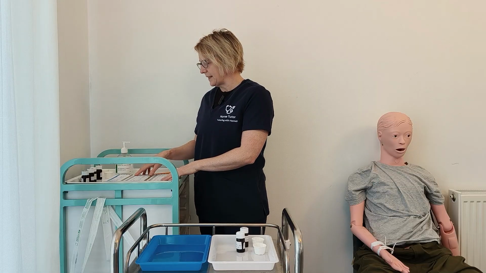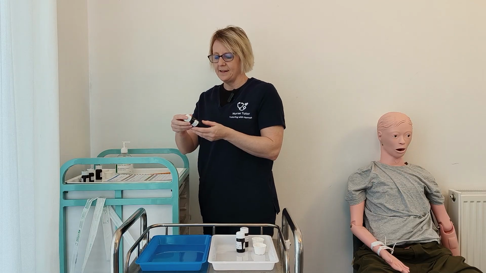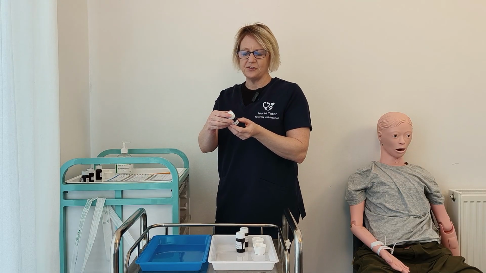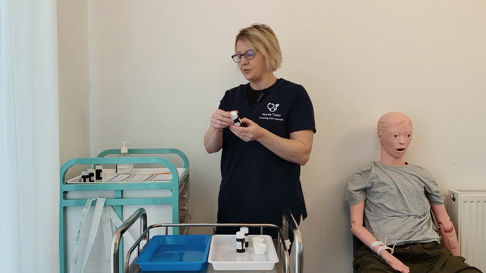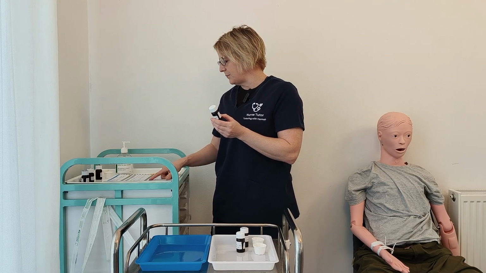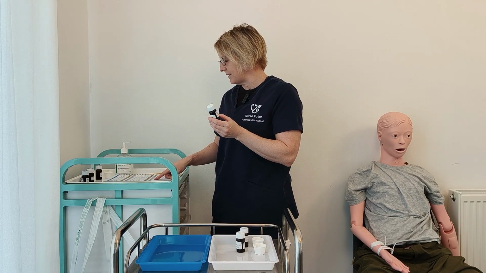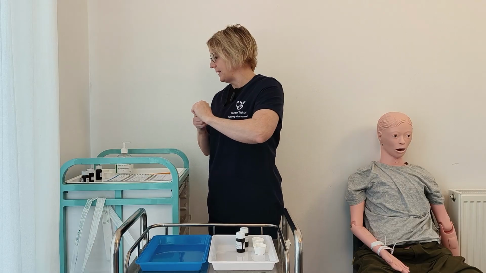And then onto my last medication, I've got ferrous fumarate. So I've got ferrous fumarate, 210 milligrams, expires 02/28. And I've got prescribed ferrous fumarate, 210 milligrams. So I'm going to administer 1 tablet.